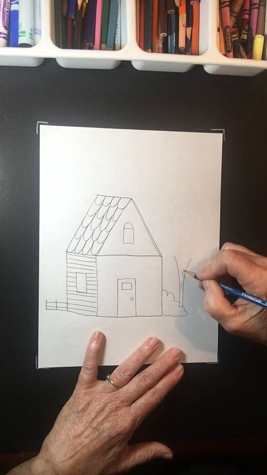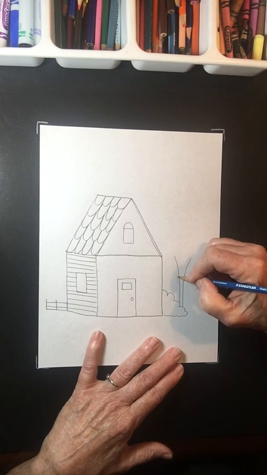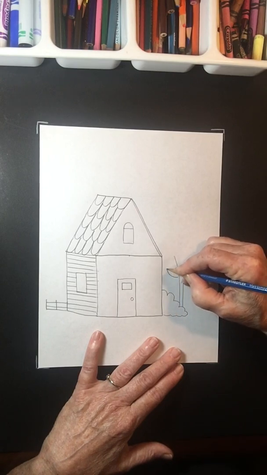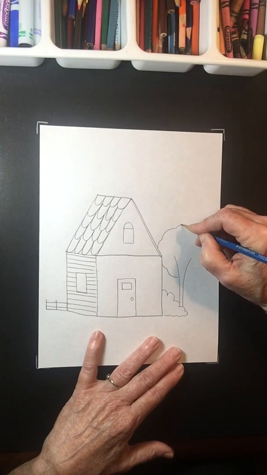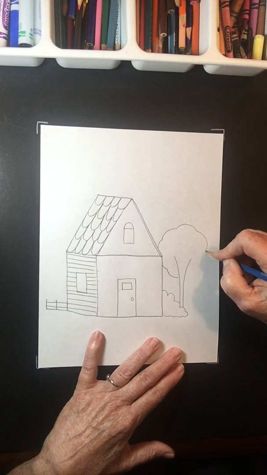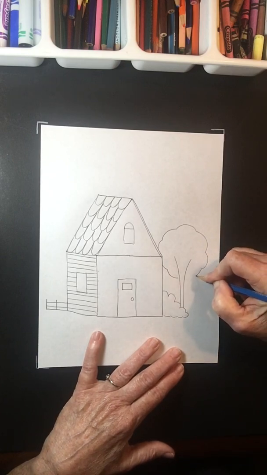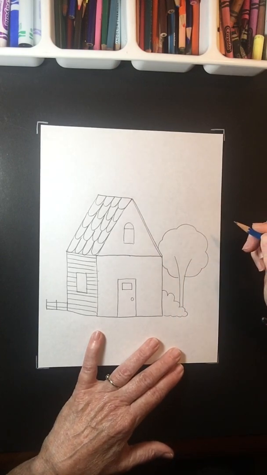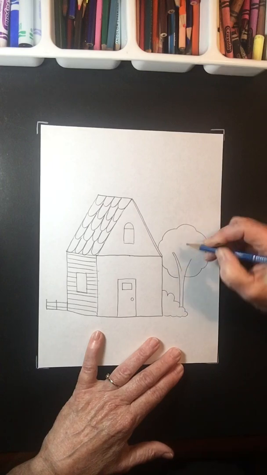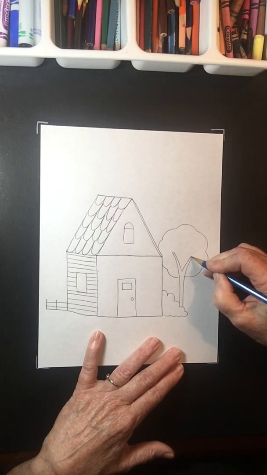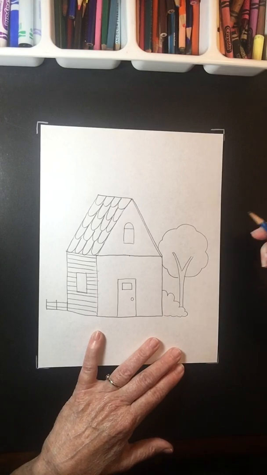Now I'm going to make that top of my tree. This time I'm going to go behind my house, and I'm just going to make some big bumpy lines. It kind of looks like a big round cloud. Yes, and then let's finish off our branch. I'm going to put a line right next to it that comes down, and let's make a V. Okay? Pretty good.